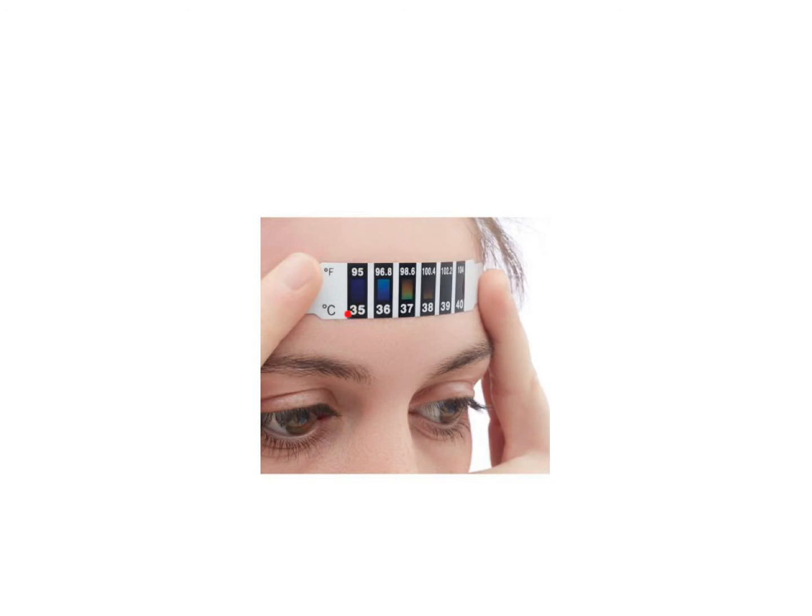And if it's 35 degrees or over, this strip will light up. If it's 36 degrees or over, this strip lights up. If it's 37 degrees or over, this strip lights up. And then you can see this person here, their temperature is pushing 38 because this strip here is starting to light up. So you can measure that person's temperature using something like that. It lights up depending on what the temperature is.